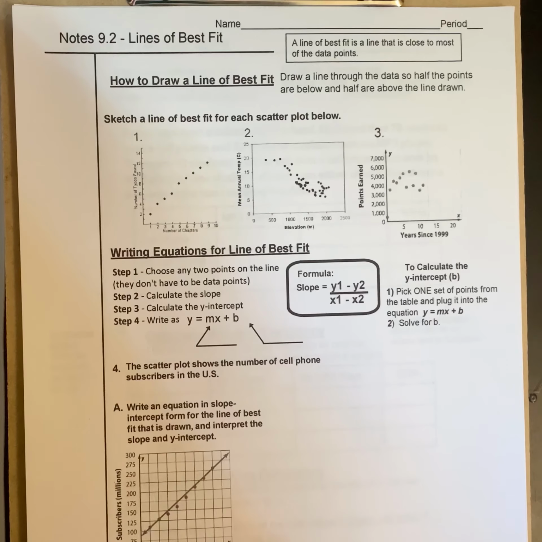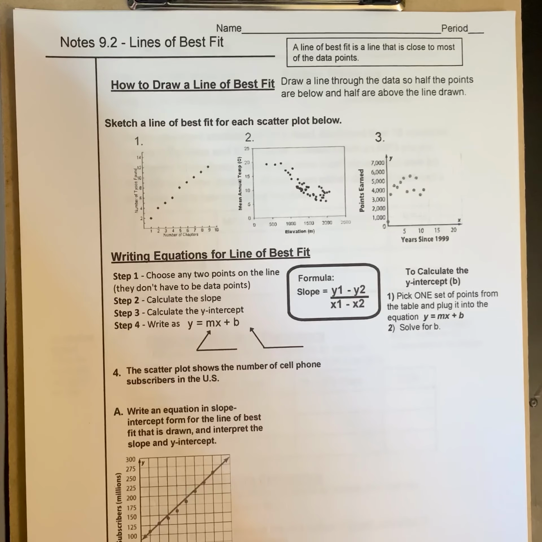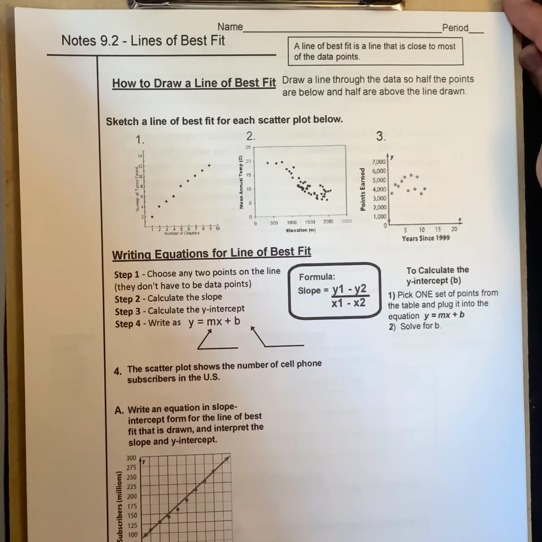Today we will be doing notes 9.2, lines of best fit. And today's notes will be for Monday, May 4th, 2020. So let's get started. 9.2, lines of best fit.